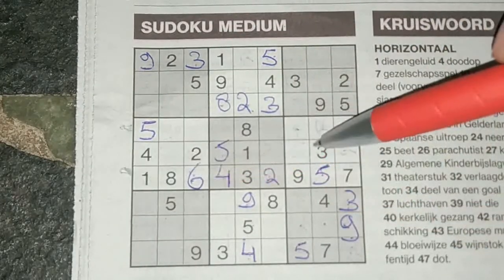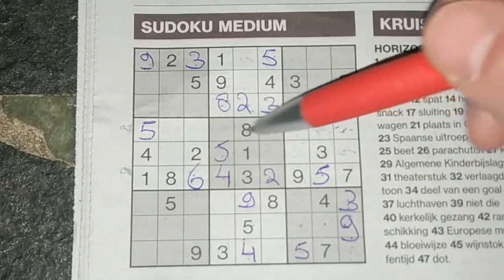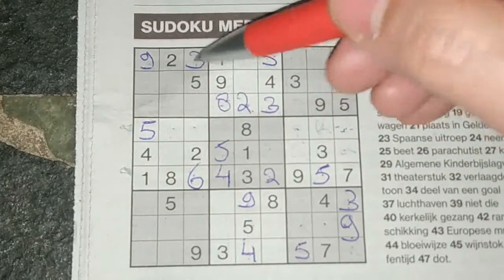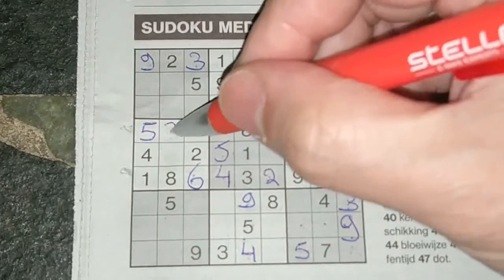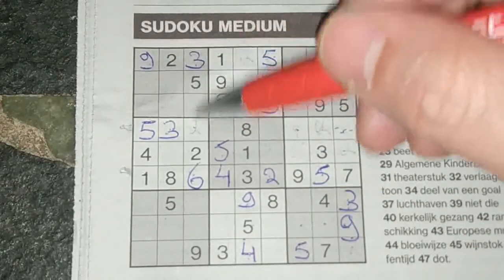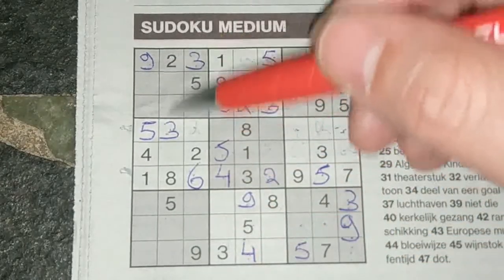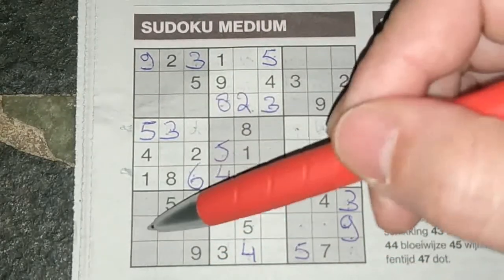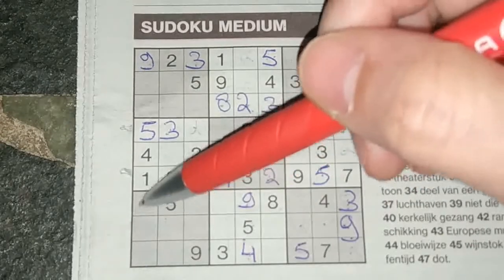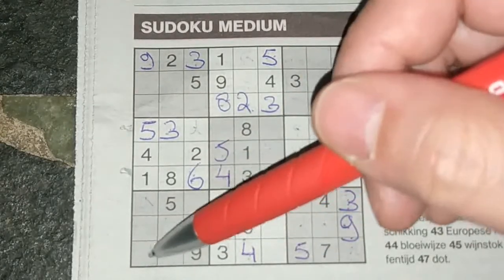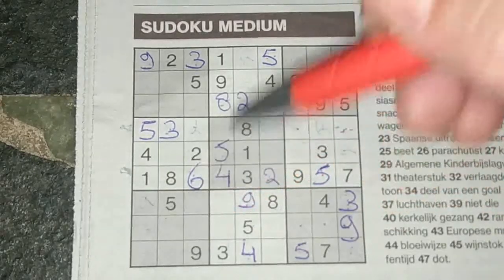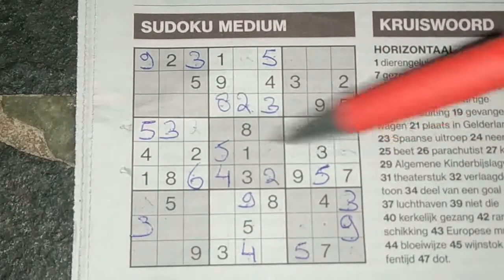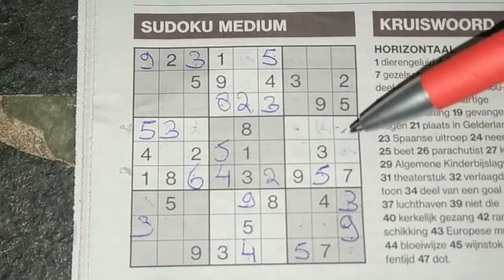3 in this row, 3 in the middle row. So in the row above, the only 2 places for the 3 is here and there. But I see here 3, no 3 there, 3 should be here. 3 in the third column, 3 in the second column. So in the first column, the only 3 places for the 3 is here, here or there. But I see here 3, no 3 there. I see there 3, no 3 there. Only place for the 3 should be there. And all the 3s are used, I can see.